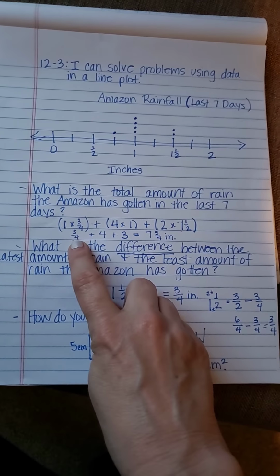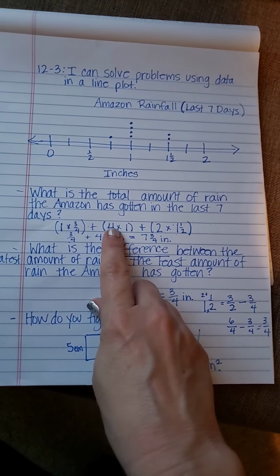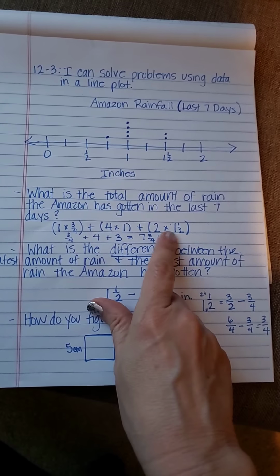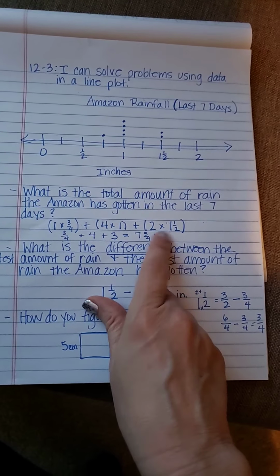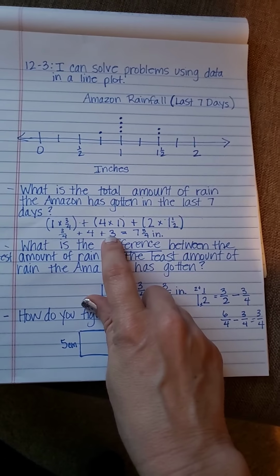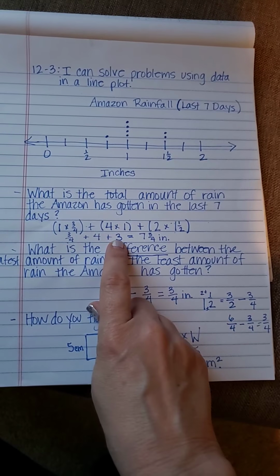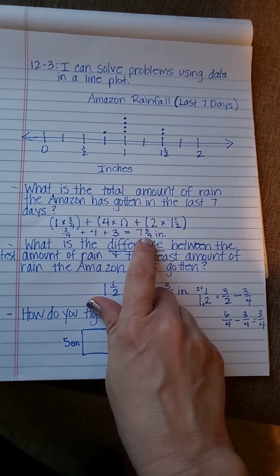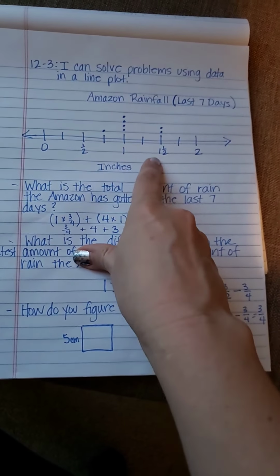1 times 3/4 is 3/4. 4 times 1 is 4. 2 times 1 and 1/2: I know that 1/2 plus 1/2 equals 3, so I just went ahead and wrote that down. 4 plus 3 is 7, plus the 3/4. So we end up with 7 and 3/4 inches of total rainfall in the Amazon in these last 7 days.